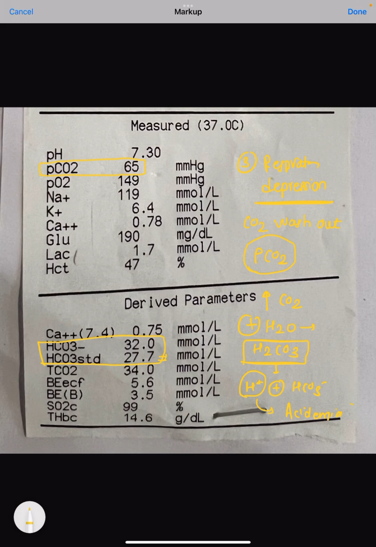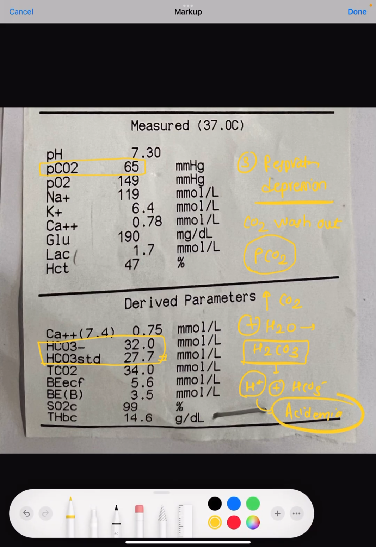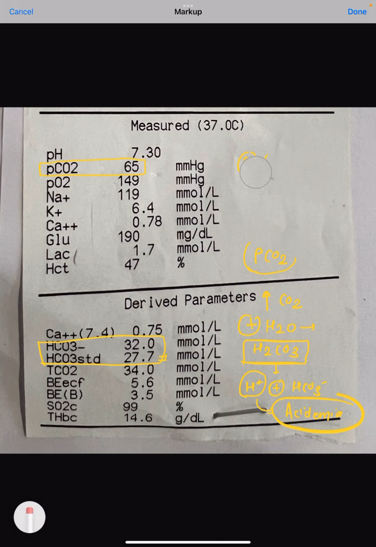This is very simple. So to counteract this, the body has to definitely produce more alkali. The reverse of acid is alkali. So to tackle this acidemia, alkalemia has to be produced so that the pH can be balanced.